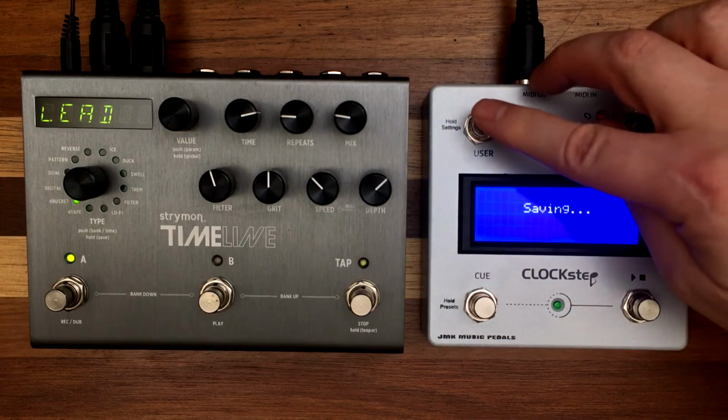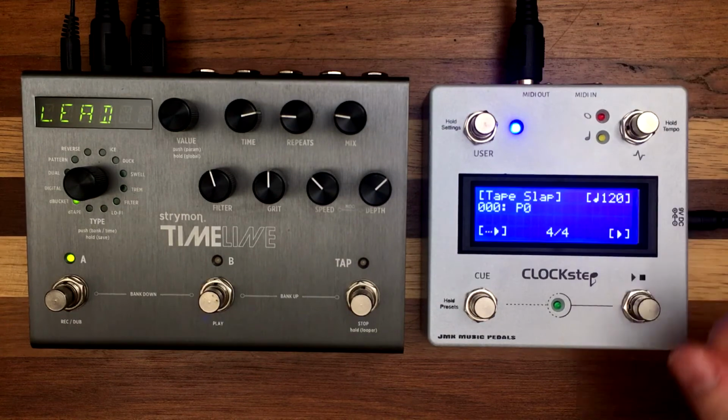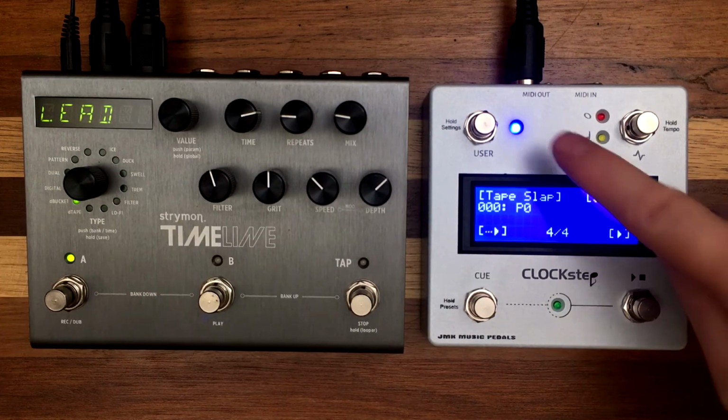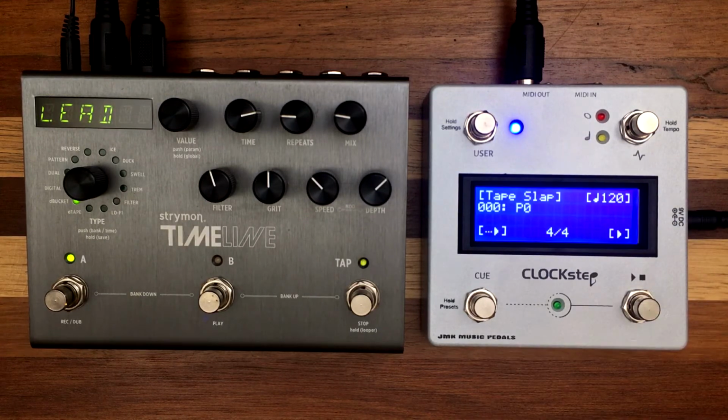Save that, and now with the preset loaded, the user switch loads the first delay effect as it did before, but then places the user switch in an on state with the LED lit. The name of the command was also changed on screen to the command that will execute when you press again.